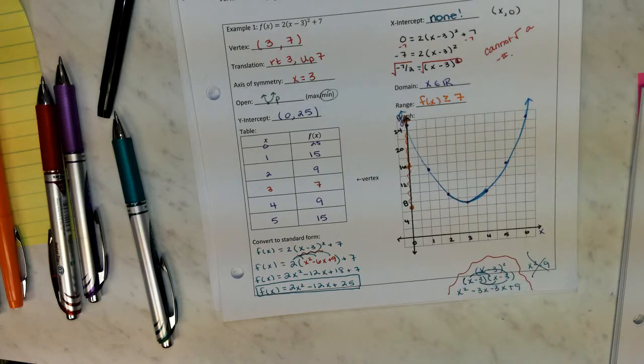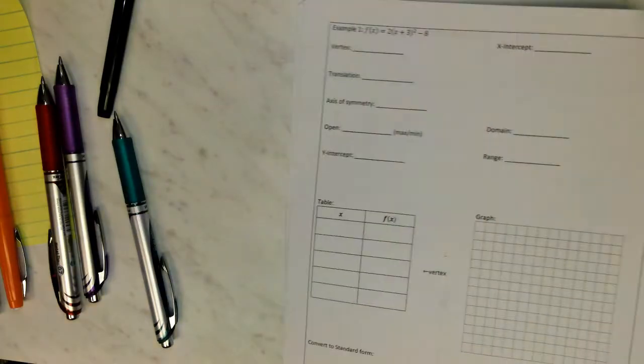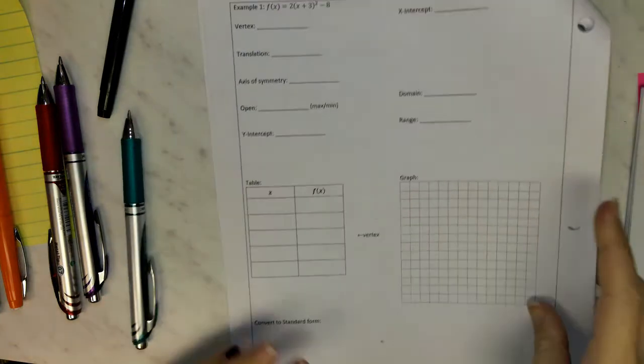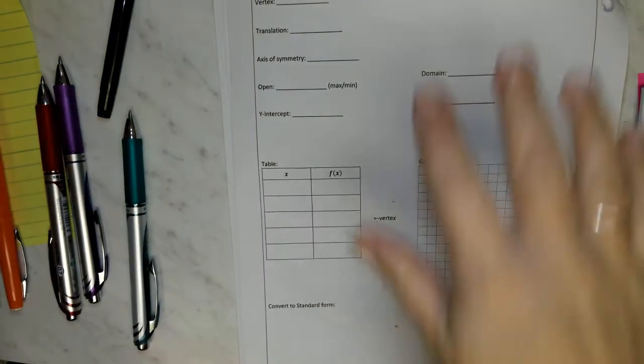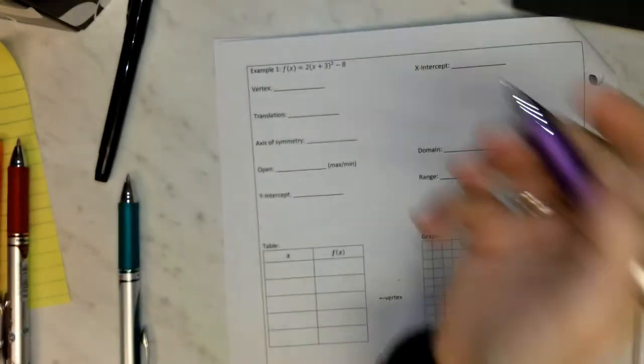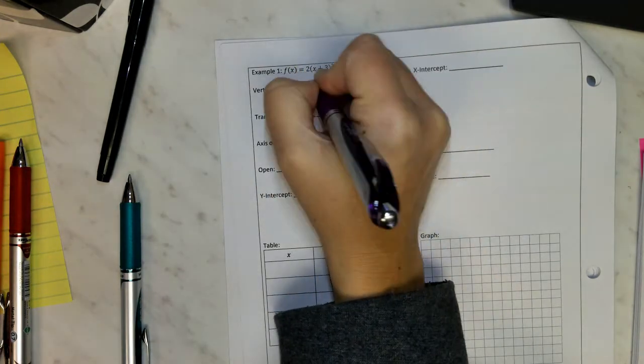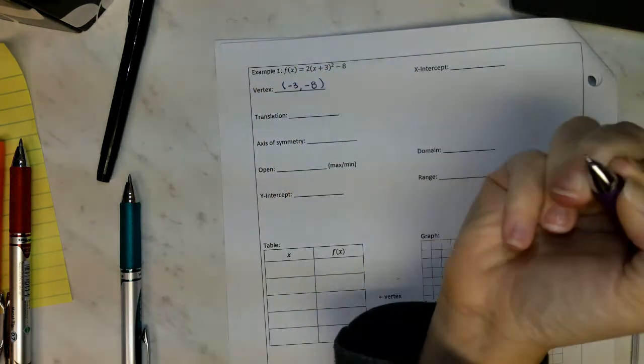I do have another problem on the back, so we'll try this one. We'll go through this one a little bit quicker now that we already have the hang of it. So, our vertex is going to be, this one shows up opposite, so negative 3, comma, negative 8.